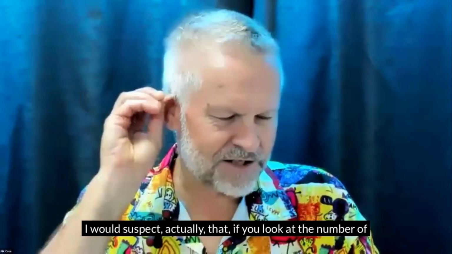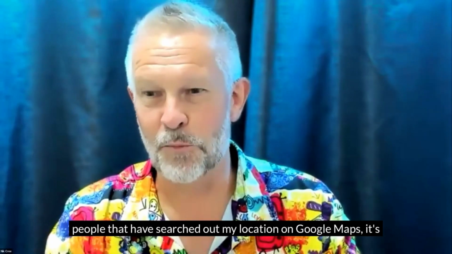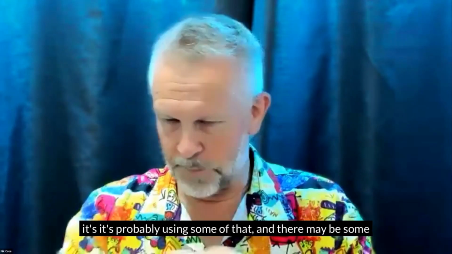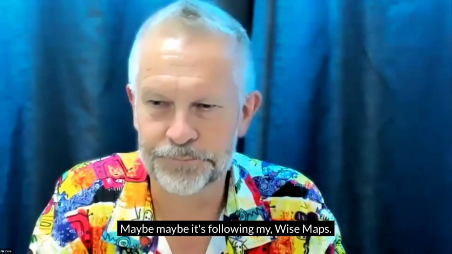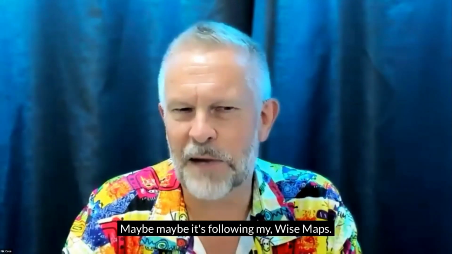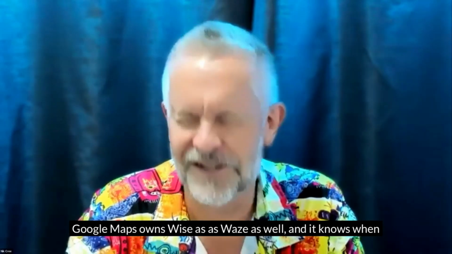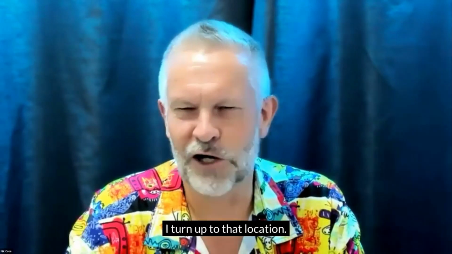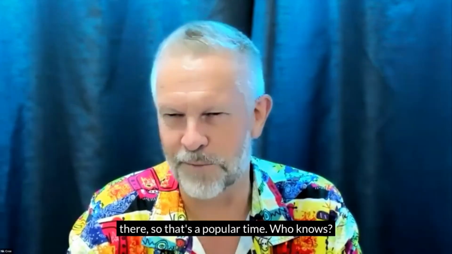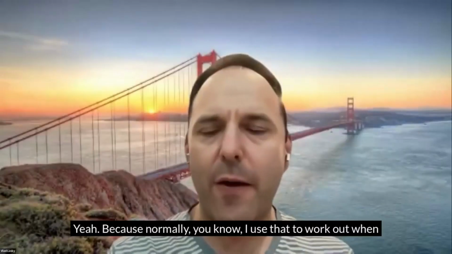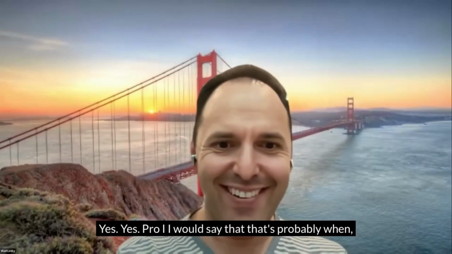I would suspect actually that if you look at the number of people that have searched out my location on Google Maps, it's probably using some of that, and there may be some other tracking in there as well. Maybe it's following my Waze maps. Google Maps owns Waze as well, and it knows when I turn up to that location, so that thinks I'm going to be there, so that's a popular time. Who knows? Normally, I use that to work out when to go to a club or when to go to the gym.